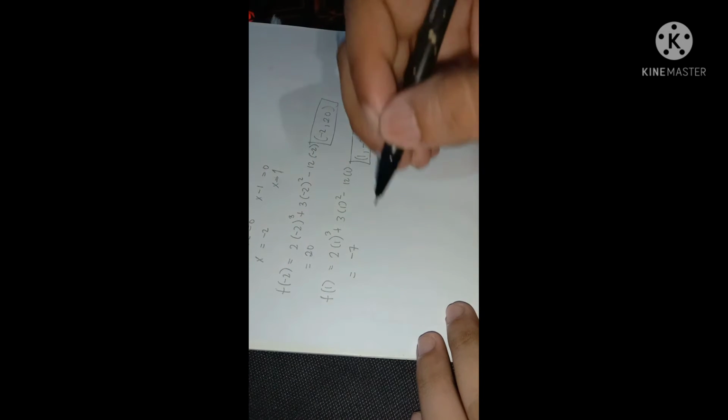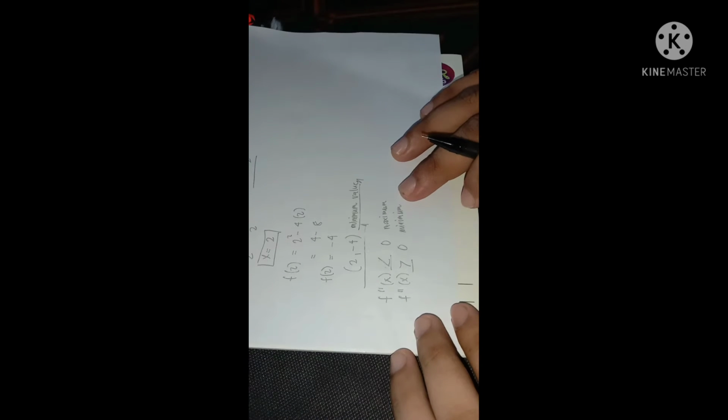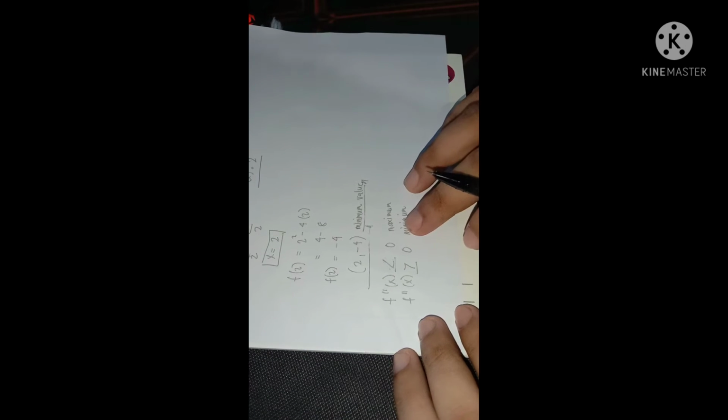In getting the maxima or the minima, the same condition applies: if the answer is greater than 0, we have the minimum, and if the answer is less than 0, we have the maximum. So let's get the second derivative of our function.